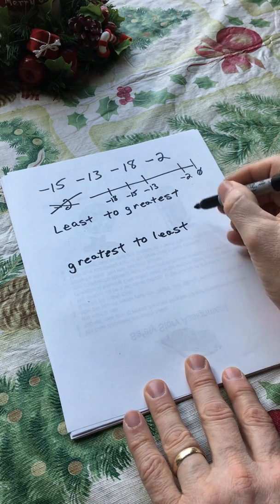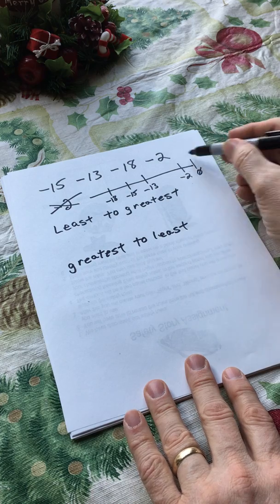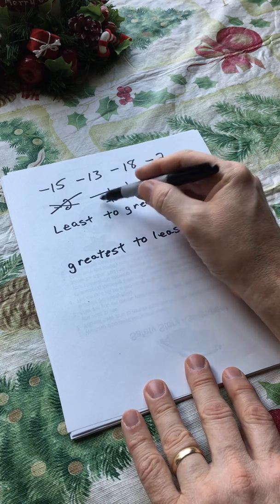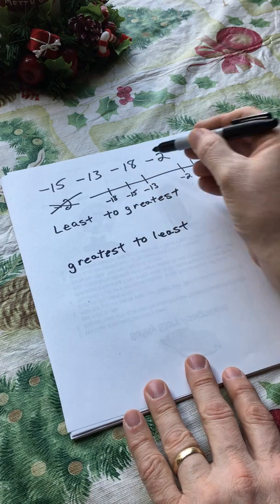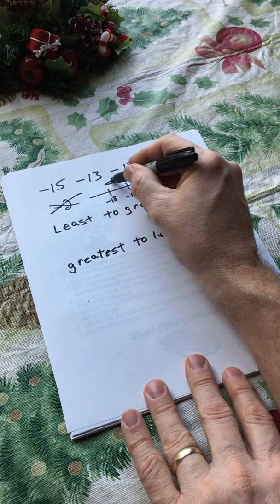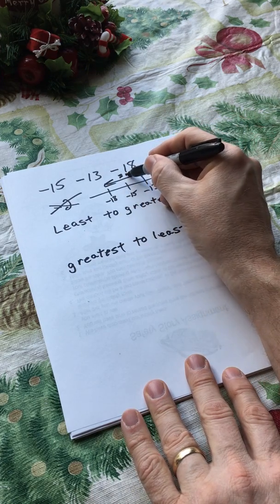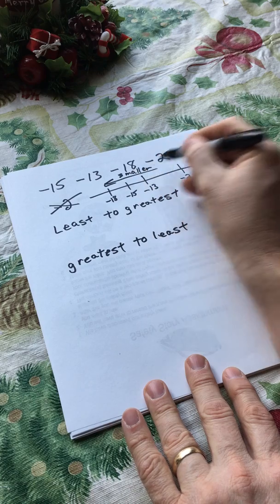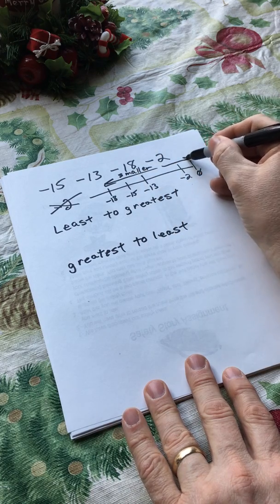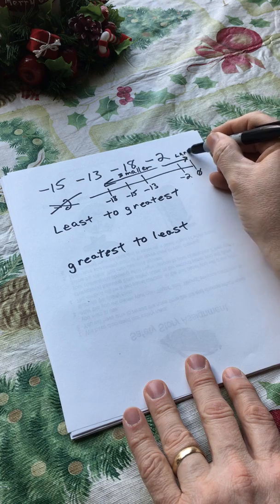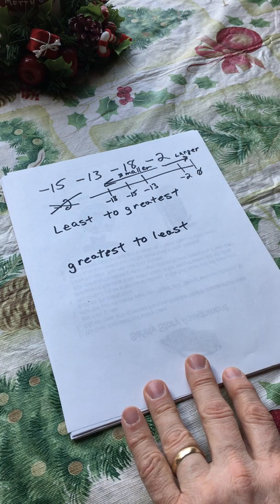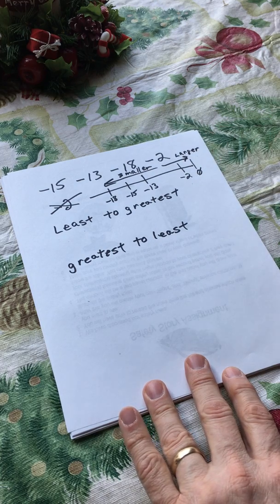Now, greatest would obviously be the bigger number. The least would be the smaller number. And remember, as we go this way, the numbers get smaller. And as we go this way, the numbers get larger, or greater.